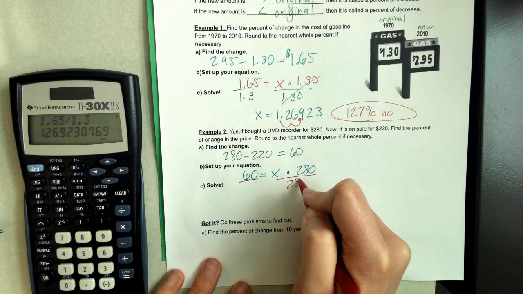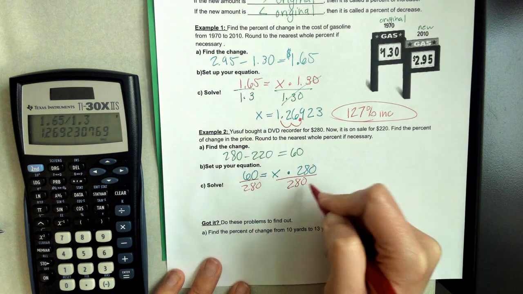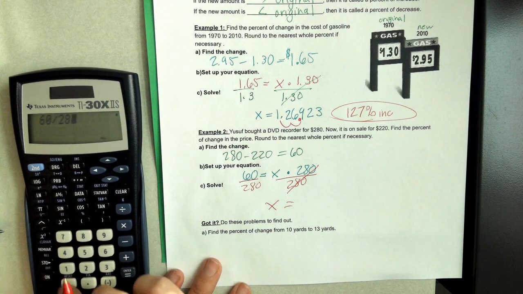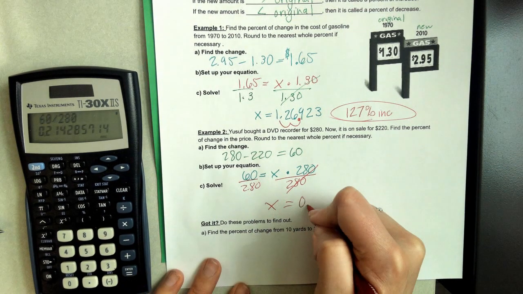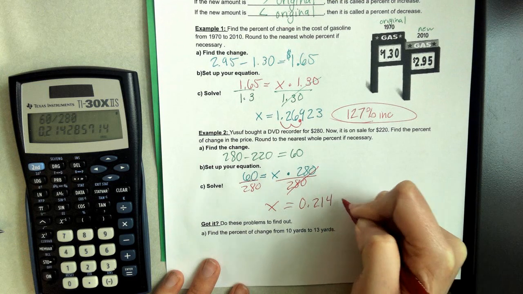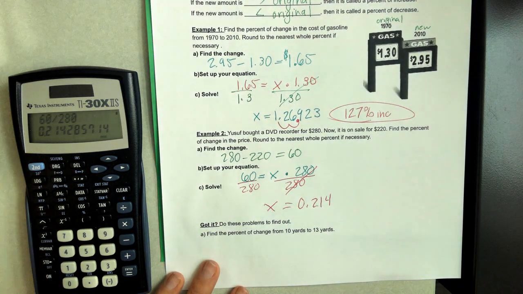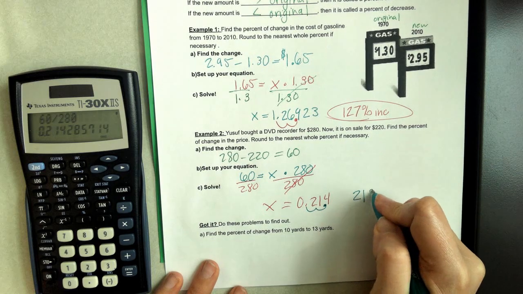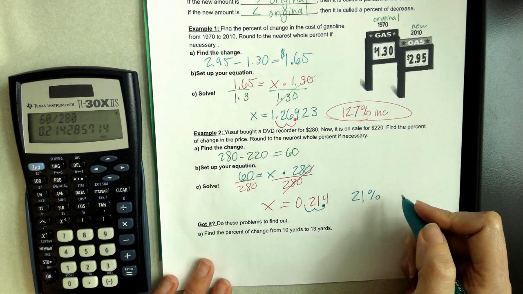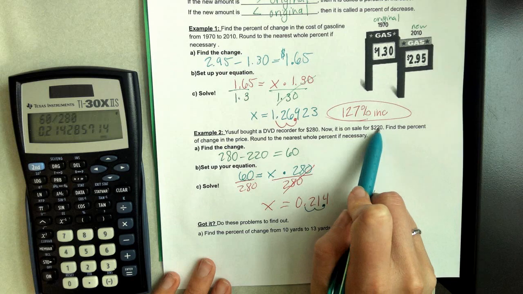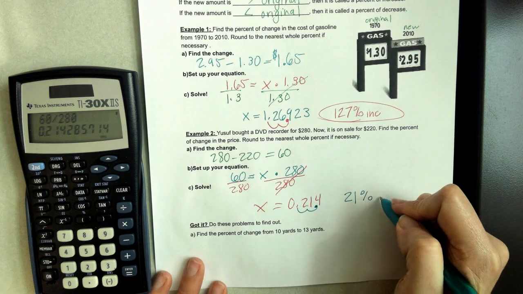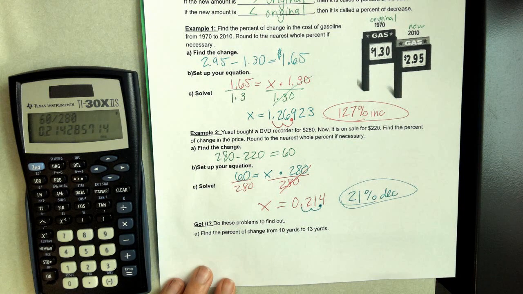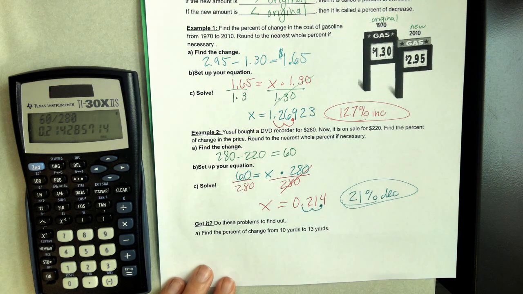We would divide both sides by that 280 to solve. And I get 0.214. When I move it back 2 spots, that would be 21%. Since the price went down, this is a decrease. And I'm fine with you abbreviating, or if you write the whole word out, that's great too.